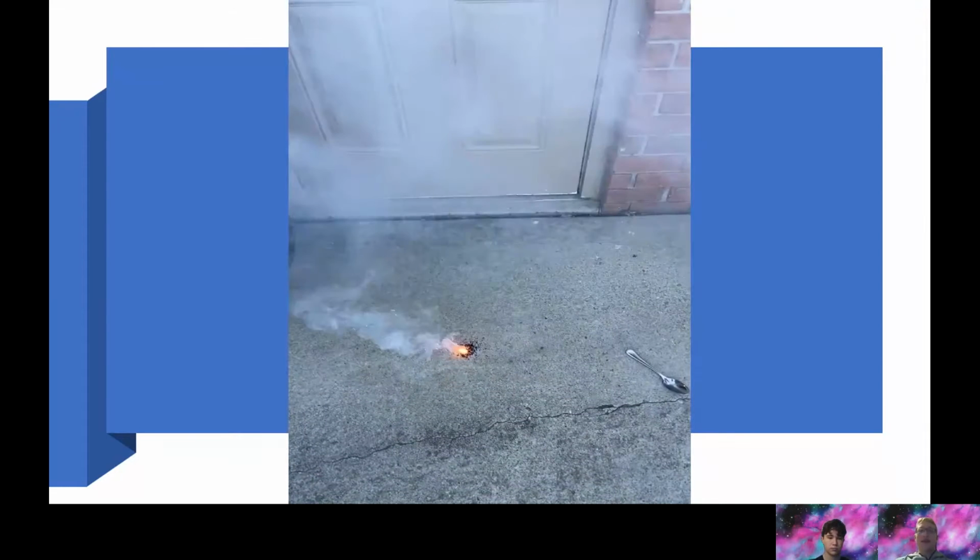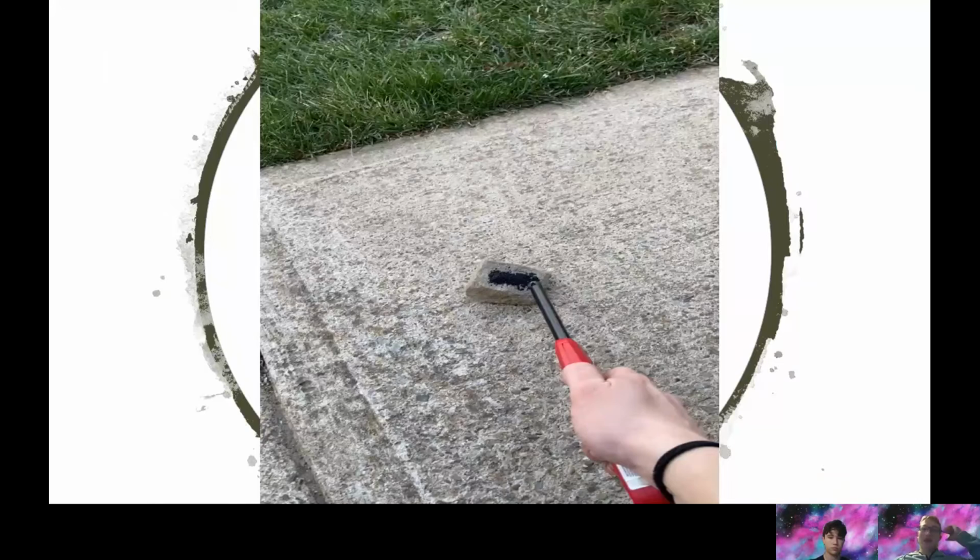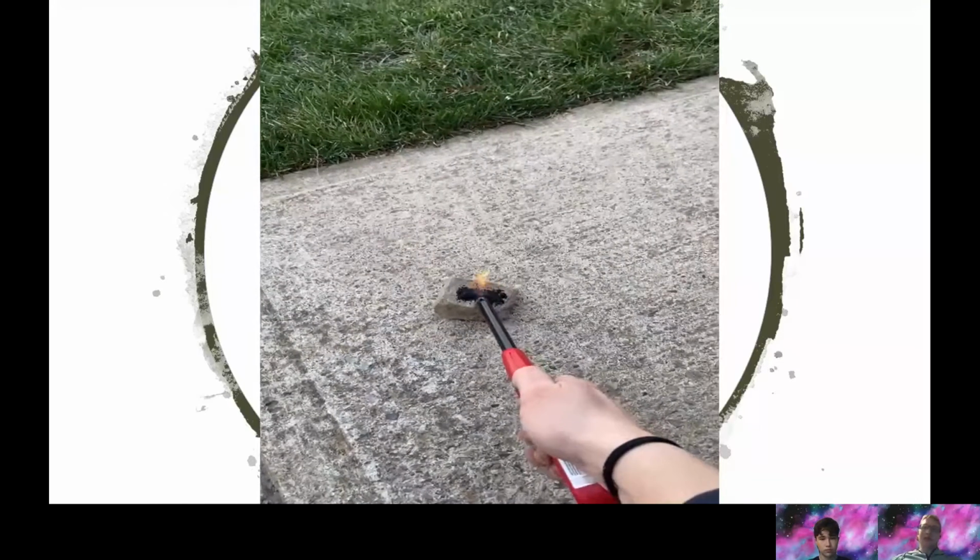This is a video of our sugar mix burning, our S-type fuel. This next slide is a video of our black powder fuel burning. As you can see, it burns a little bit faster. And this next slide is going to be a video of our granulated black powder propellant burning. It's the fastest of them all.